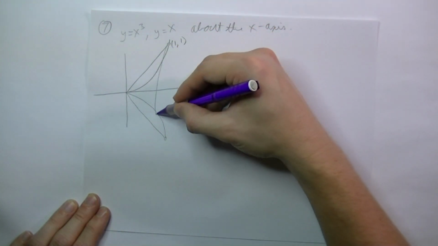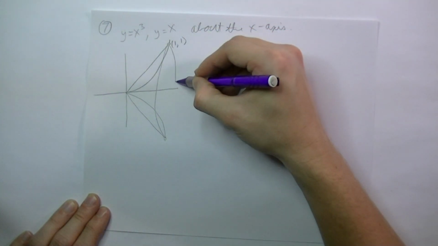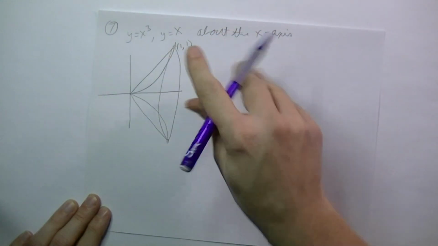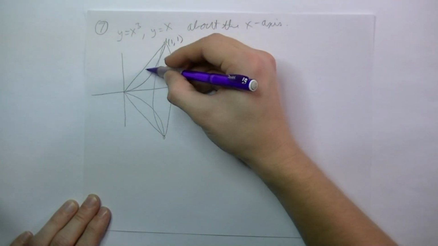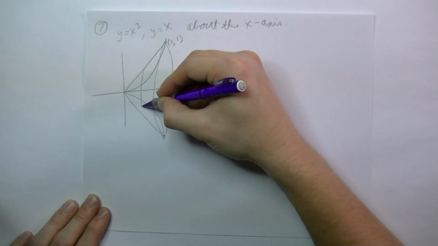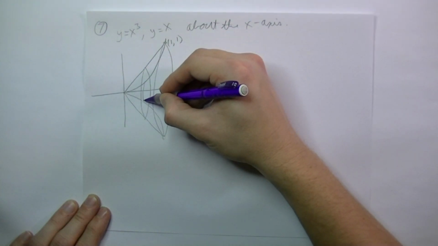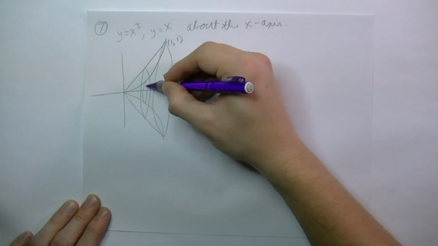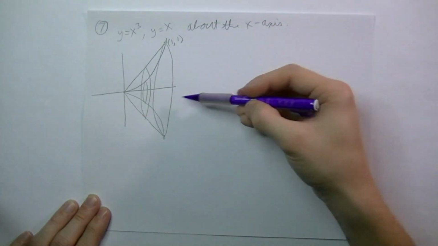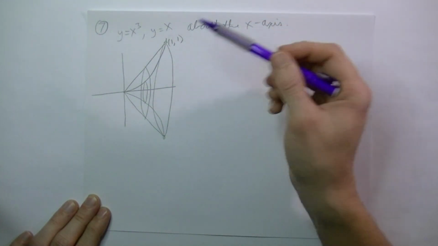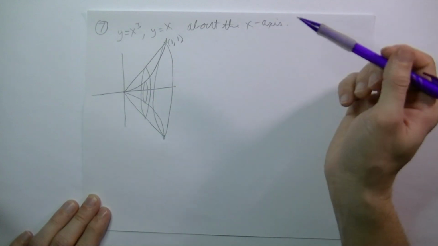And we're revolving. And one of my typical washers in here will be this with a hollow space. You can see that this is like the bell of an instrument, like a brass instrument.